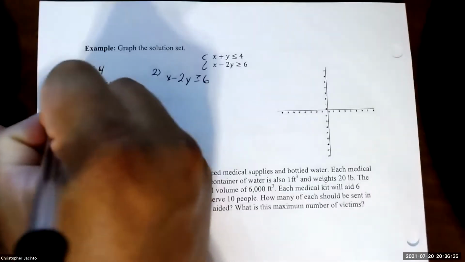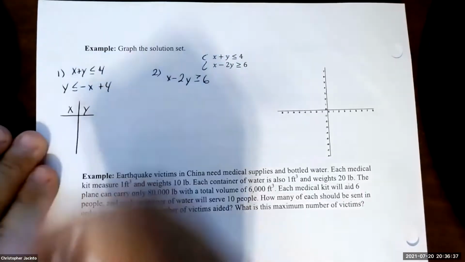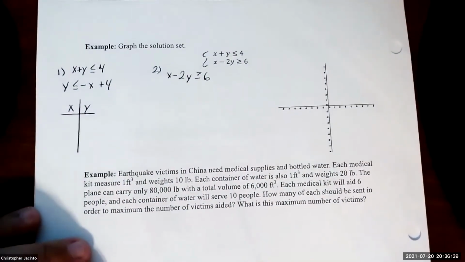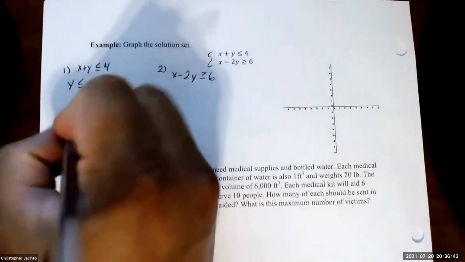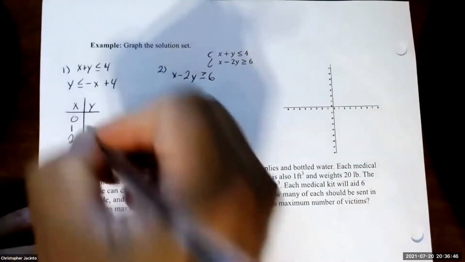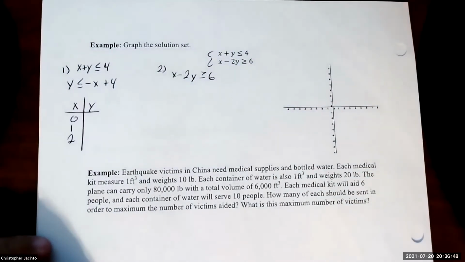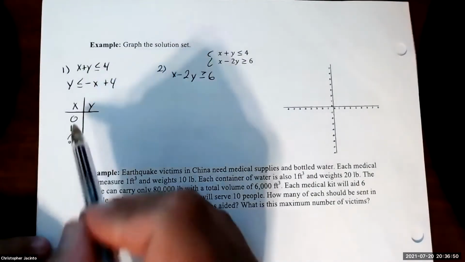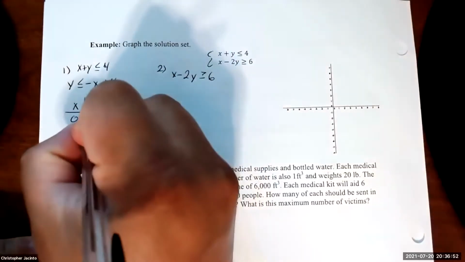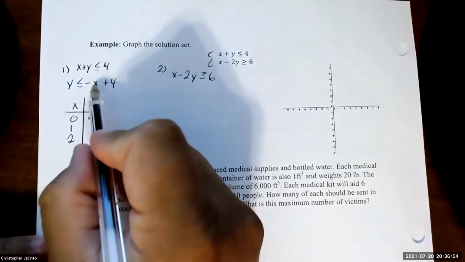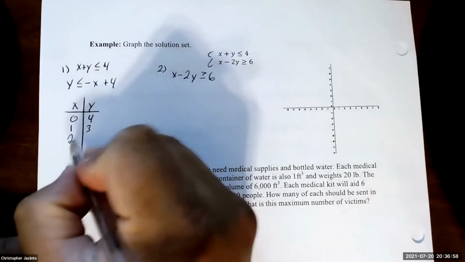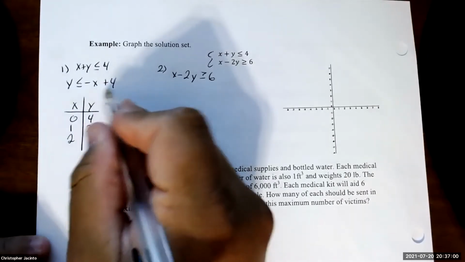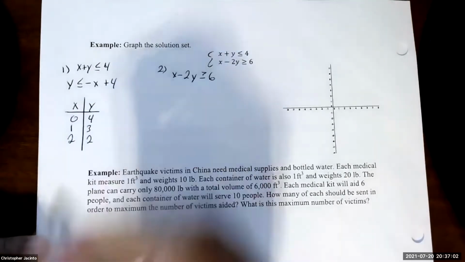So we get that on this side. Okay, so now just make again the t-chart, right? So we can be consistent. And again, I'll just plug in some numbers. So I'll plug in 0, 1, and 2 for starters. Okay. So plug in 0, that gives me 4. Plug in 1, that's negative 1 plus 4, that's going to be 3. And if I plug in 2, that's negative 2 plus 4, that's going to also give me positive 2 out.